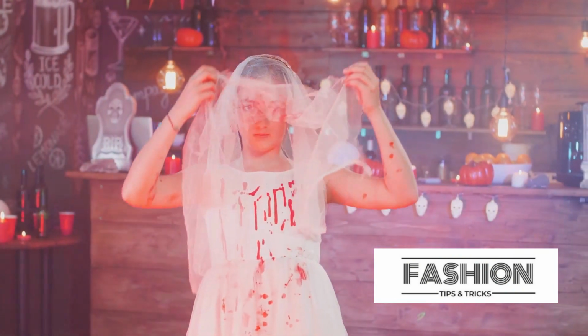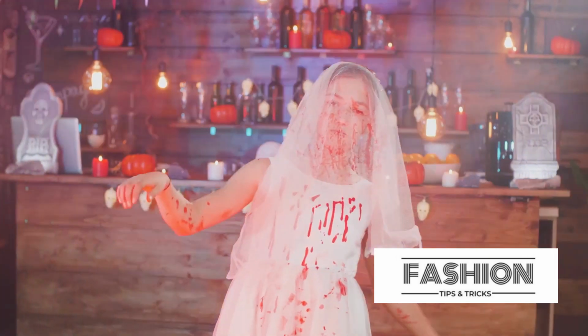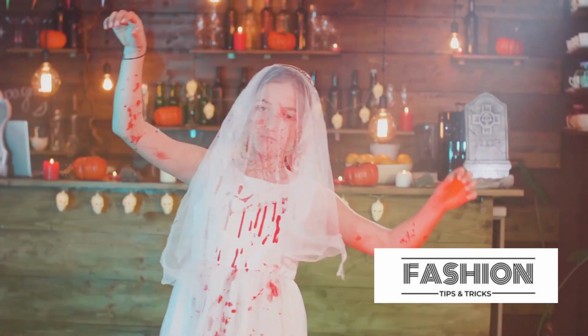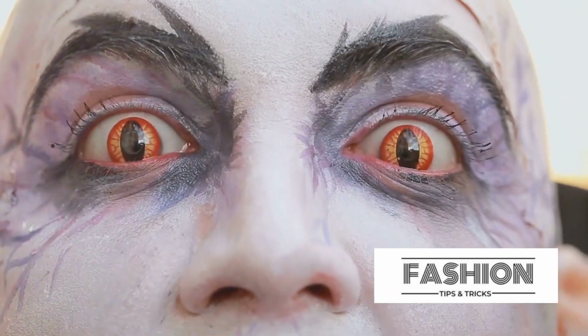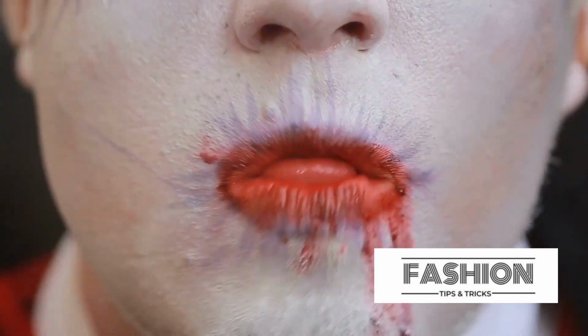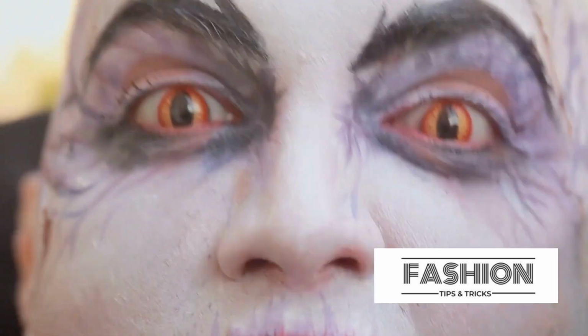Now, it's time for the piece de resistance, the blood. You can't be a convincing zombie without some fake blood, right? There are various ways to apply this, depending on the look you're going for. You can dab it around your mouth, smear it across your cheeks, or even let it drip down from the corner of your lips. The choice is yours, but remember, less is sometimes more. You want to look like you've had a snack, not a feast.